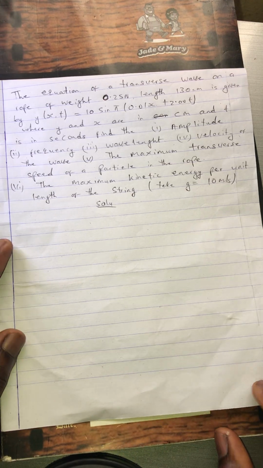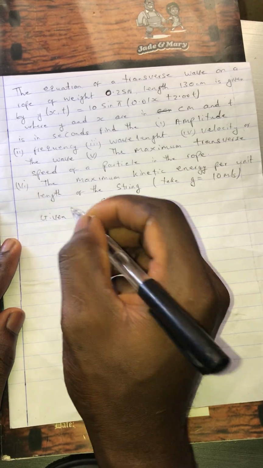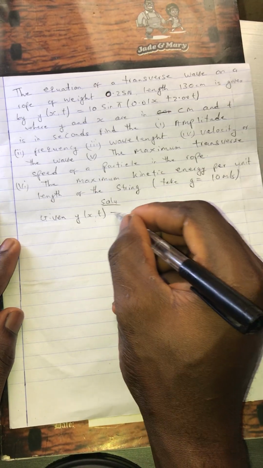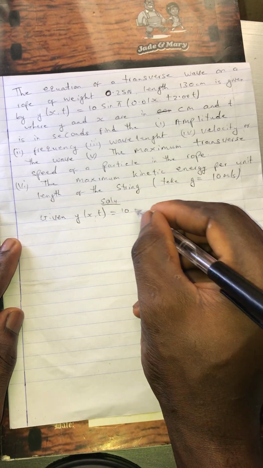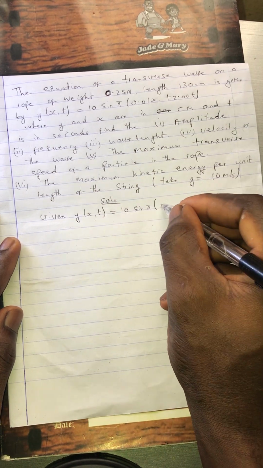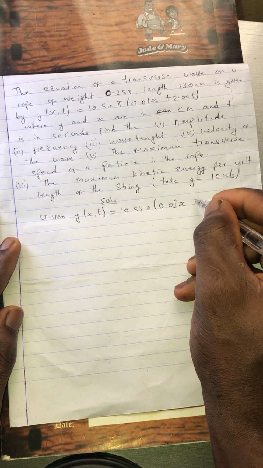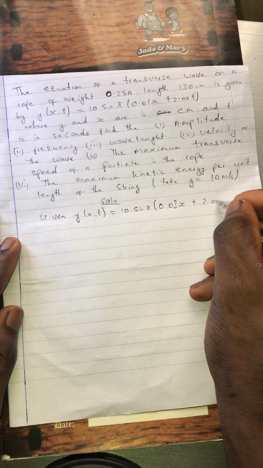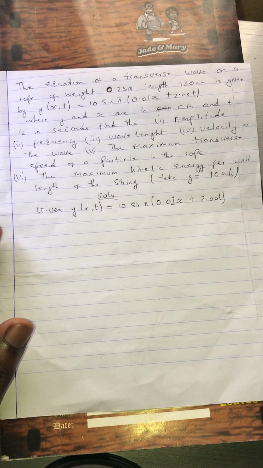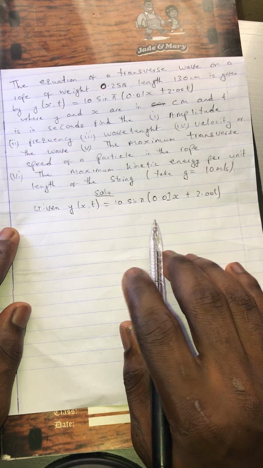So the very first thing we are going to do is to write out the given equation. This is what we were given: y(x, t) equals 10 sine pi (0.01x plus 2.00t). Now the next thing we are going to do is make this pi go inside the bracket.